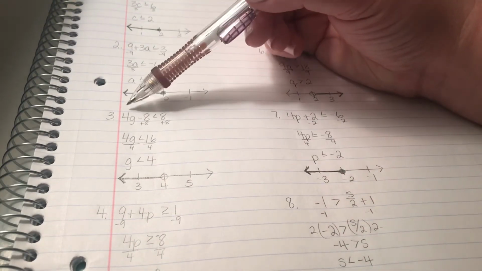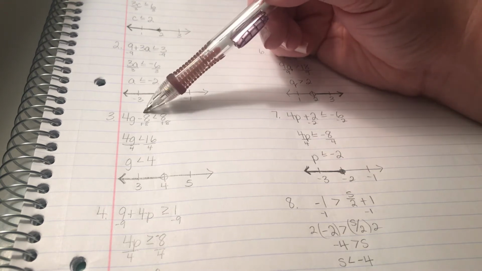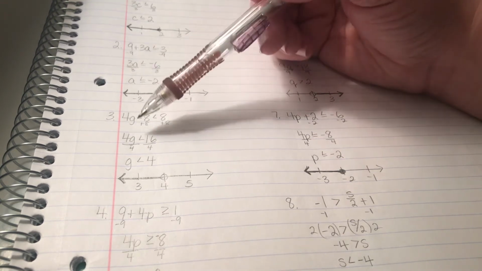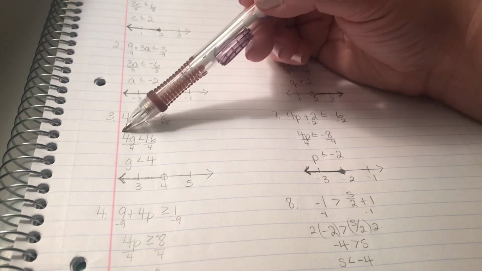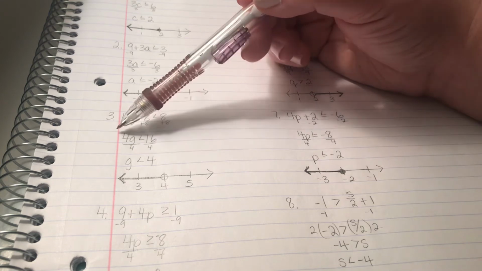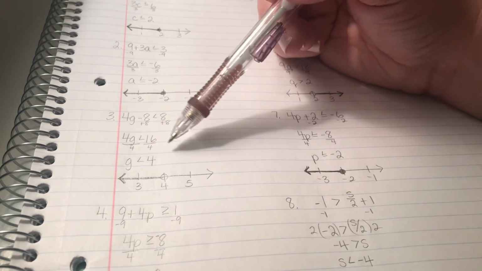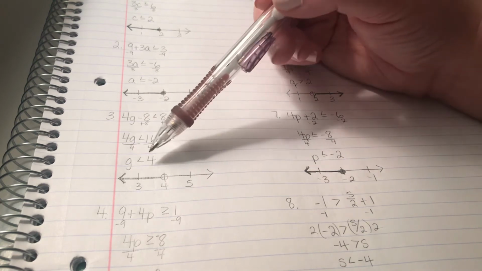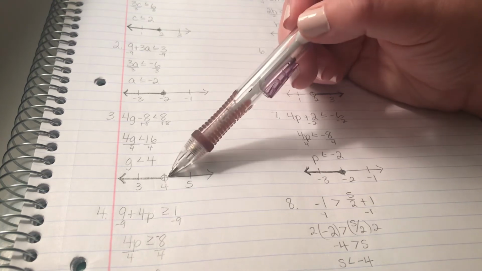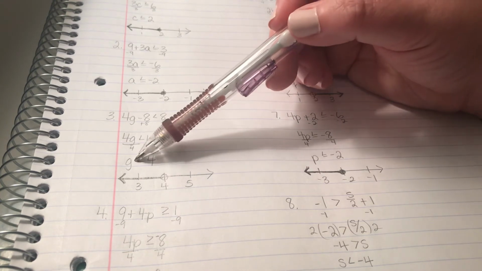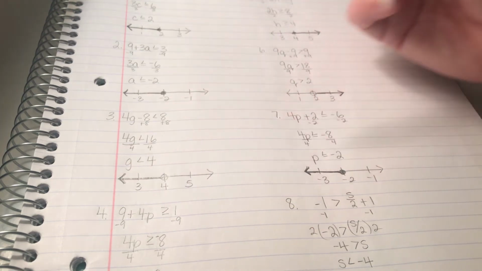Number 3, 4g minus 8 is less than 8. First step, we'll add 8 to both sides, leaving us with 4g is less than 16. Next step, to undo this multiplication, we'll divide by 4 on both sides. That gives us our final answer of g is less than 4. To graph that, since it doesn't have that equals part underneath, it's an open circle at 4. And then since it's less than, our arrow is pointing in the same direction, so it's all the numbers to the left of that circle.